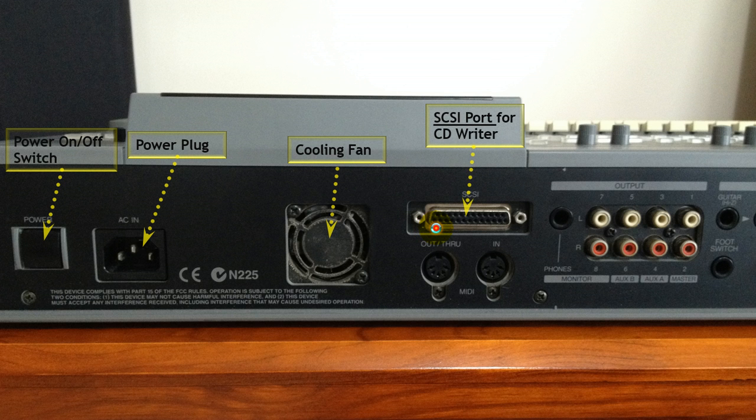This is the SCSI port to write CDs. This is where you transfer the data digitally in and out of the unit. These are the two MIDI ports, one for in, another for out. This is where you connect your musical keyboard.